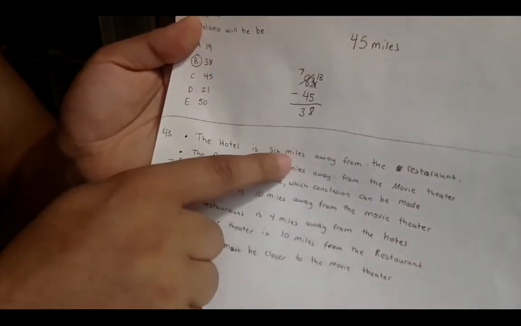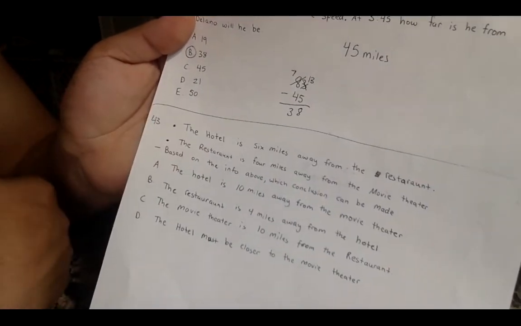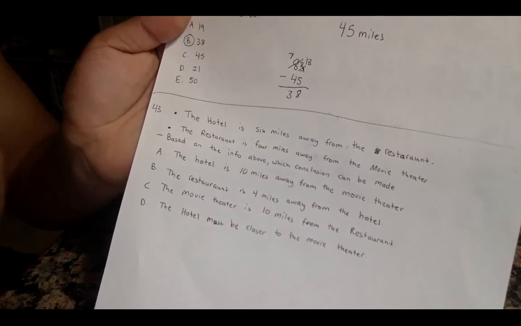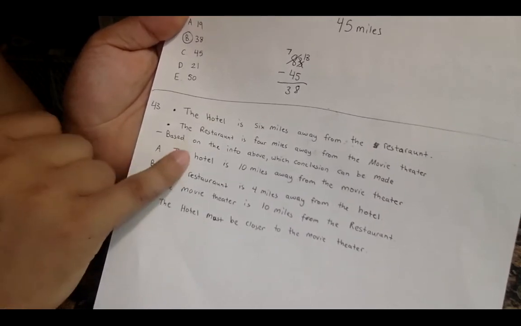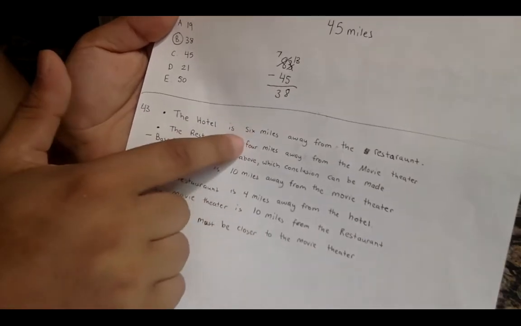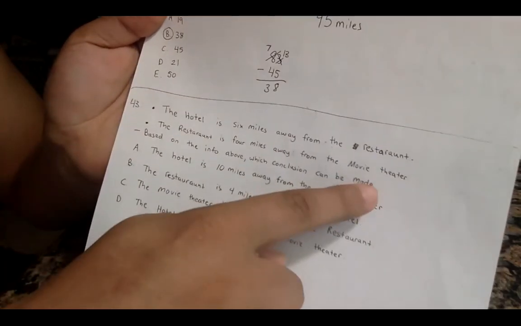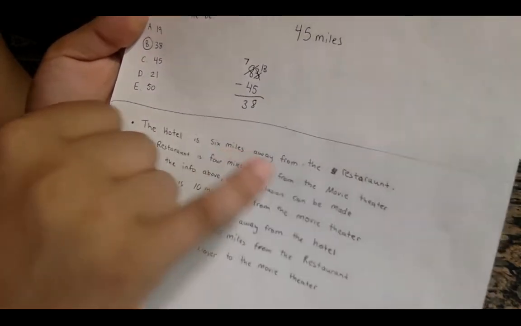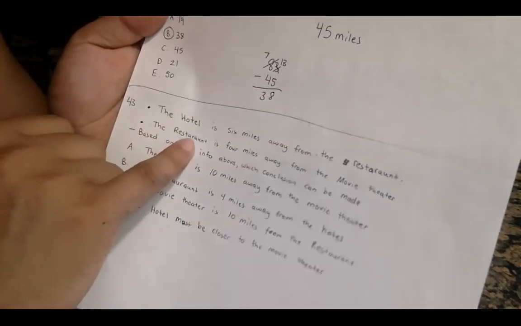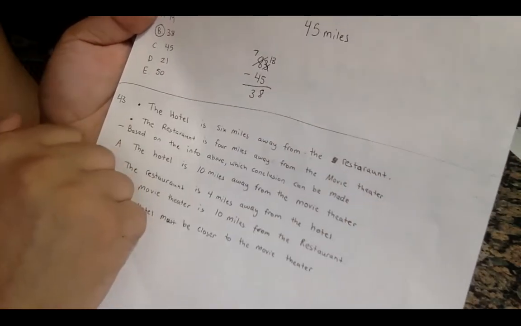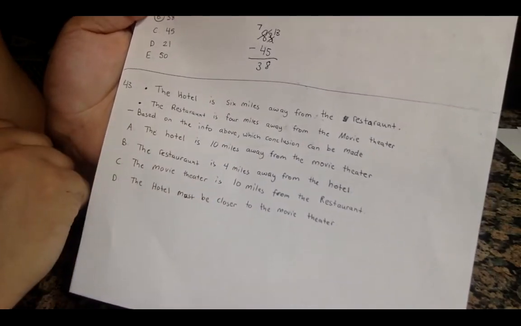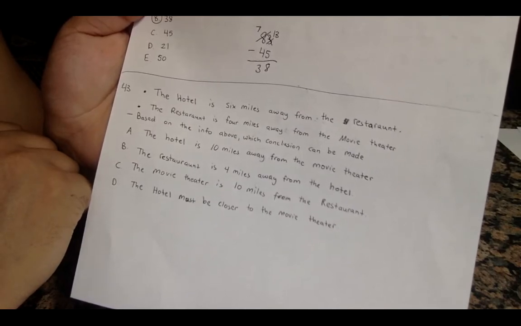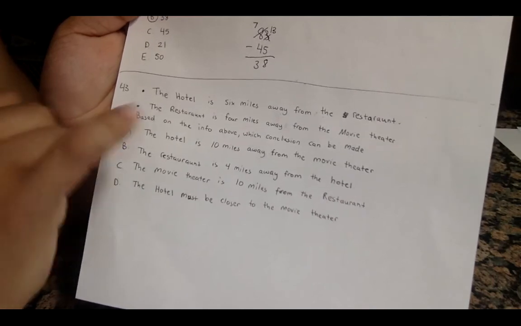No, because it says right here 6 miles away from the restaurant. And so it's kind of similar to the grocery store, house, and highway one. The hotel is 10 miles away from the movie theater. So basically, I'm adding these two. The keywords are hotel, 6 miles, restaurant, and then restaurant, 4 miles, movie theater. This has nothing to do with really numbers. I mean, kind of numbers, but it's more of putting together how far which is which.